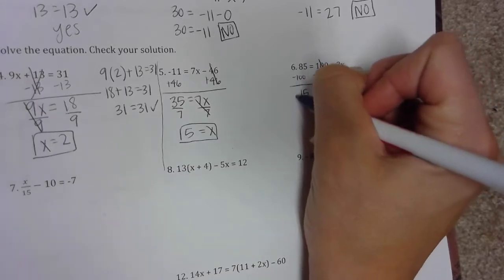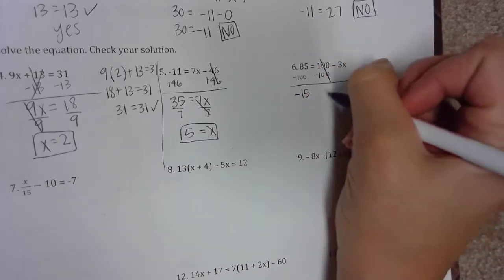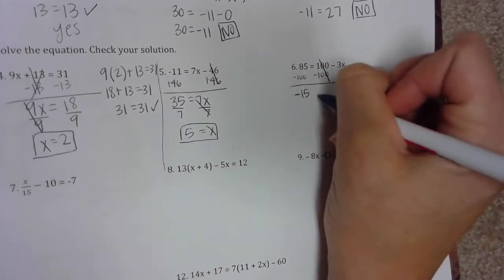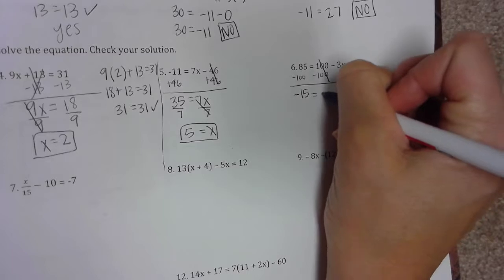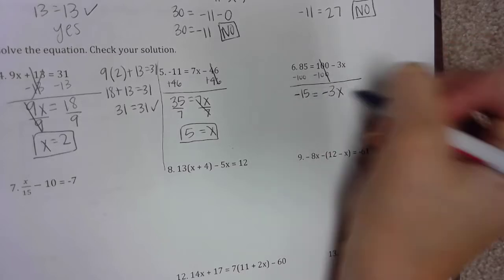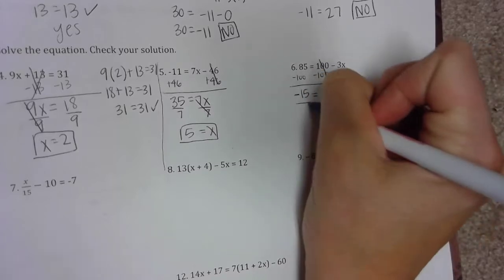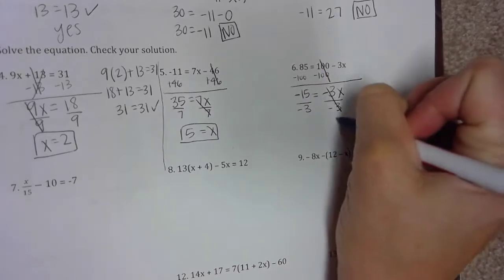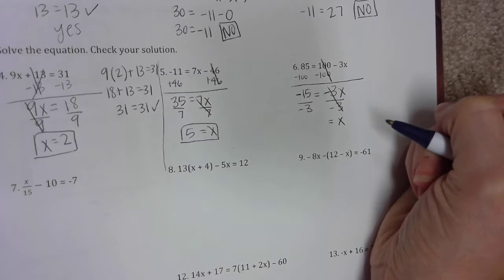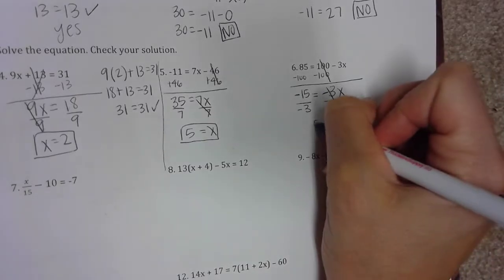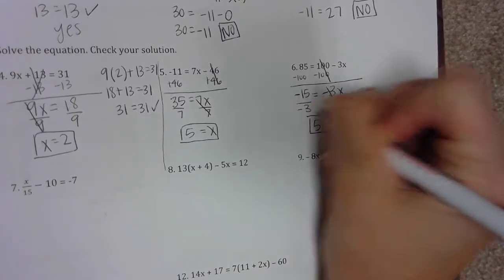But remember, it's going to be a negative 15 because that 100 was greater. So negative 15 equals, make sure you bring down the sign in front of this variable. So that's negative 3x. And we're going to divide by negative 3 to get rid of it. So we just have x left. Negative 15 divided by negative 3 is a positive 5. Okay? Make sure you check it.